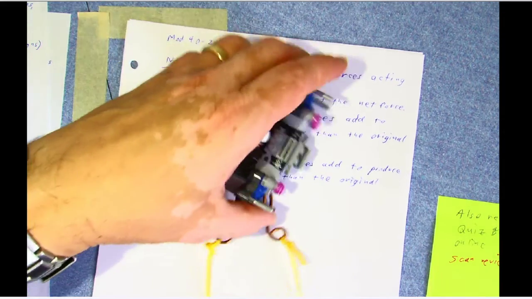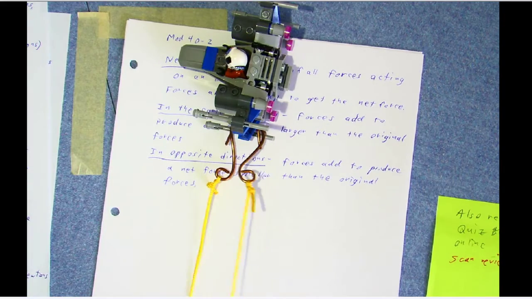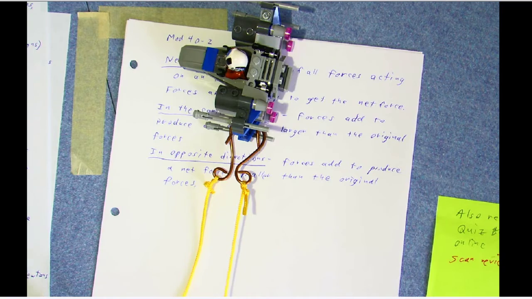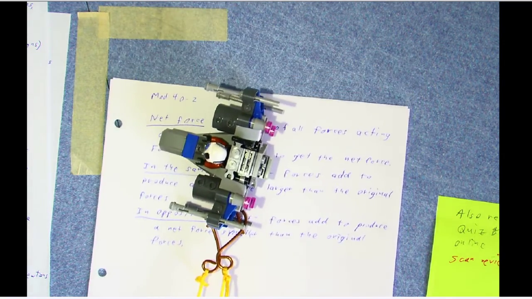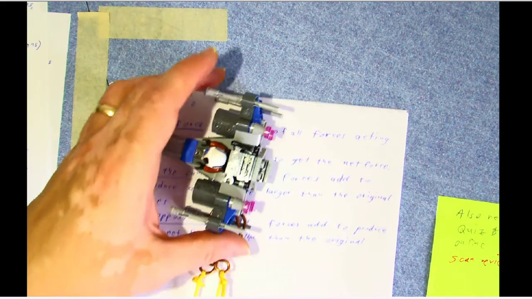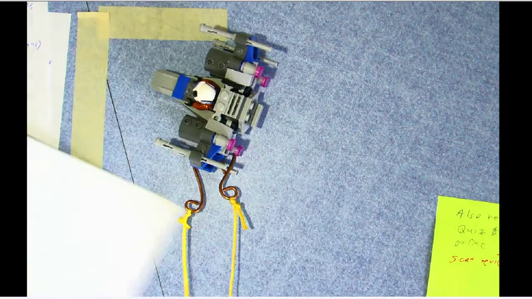Similarly, you can also have forces in one direction, right? So one is limp here, I'm just pulling with one. Now I pull with two, and I'm pulling with, well, an additive effect of the forces. Let me move the paper here.